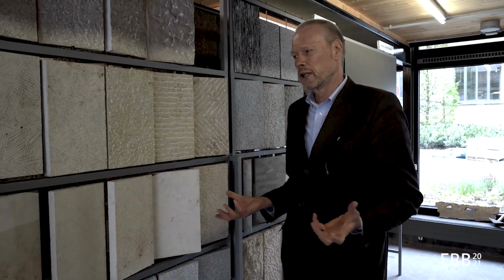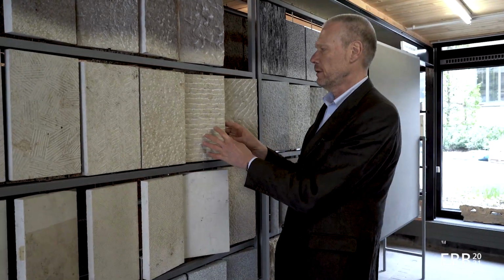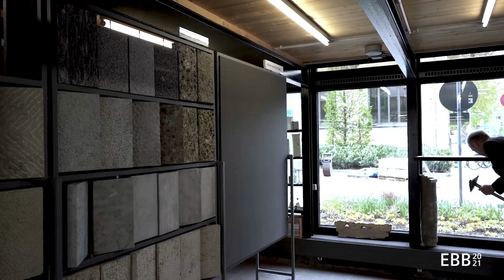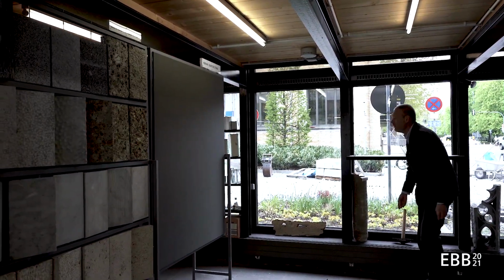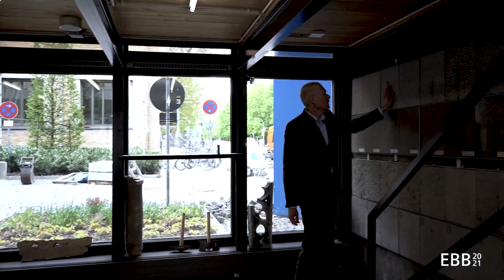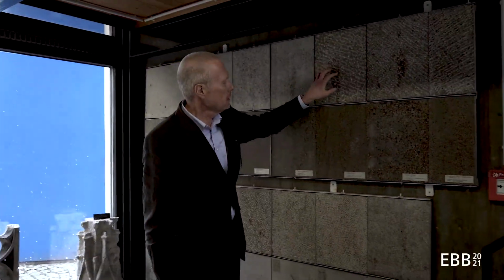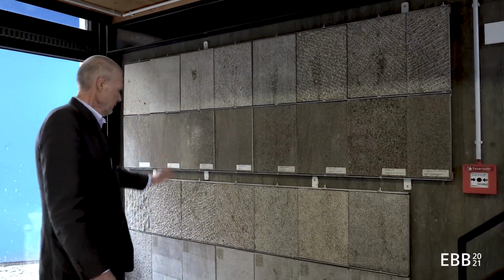So once you have extracted the natural material, then you can treat the surface of the blocks. To do this, you use special instruments like these hammers. You can have special effects on the natural stone surface, like vertical rails or these hammering effects or polishes.